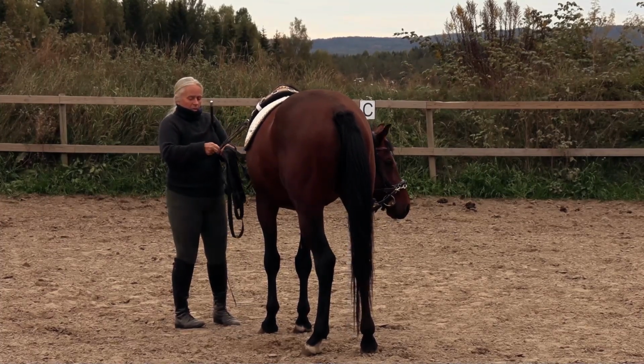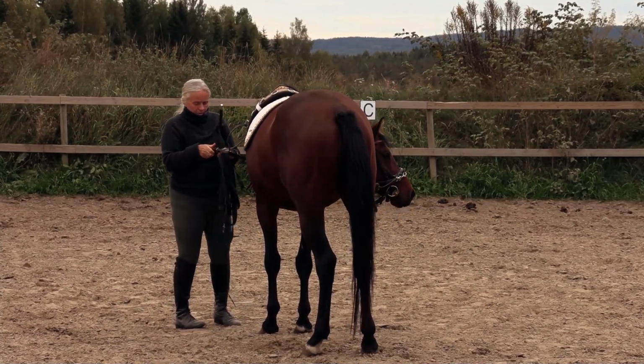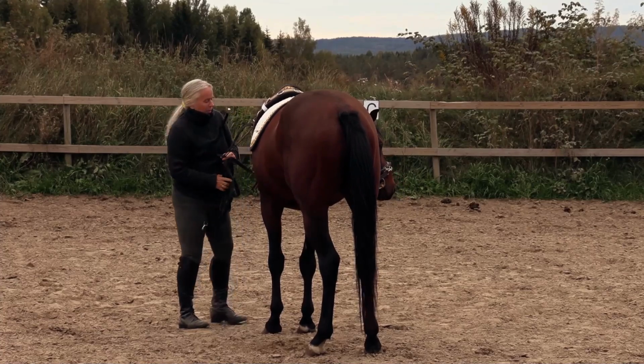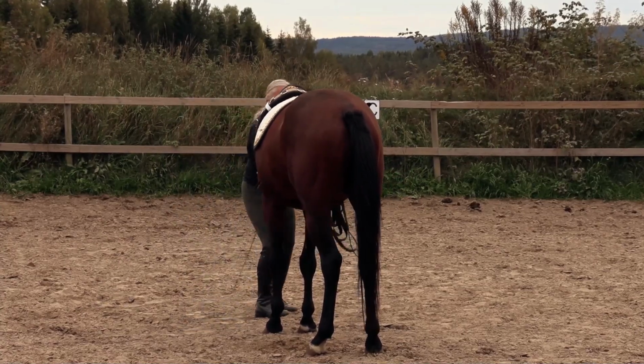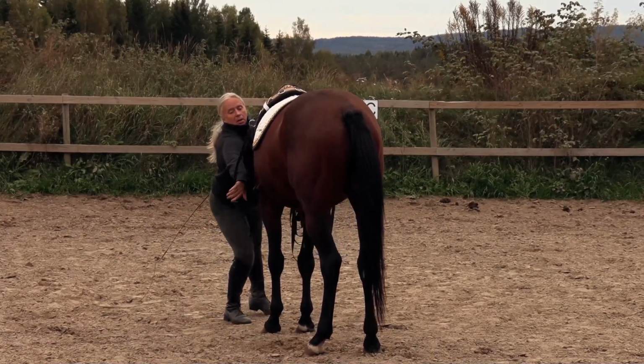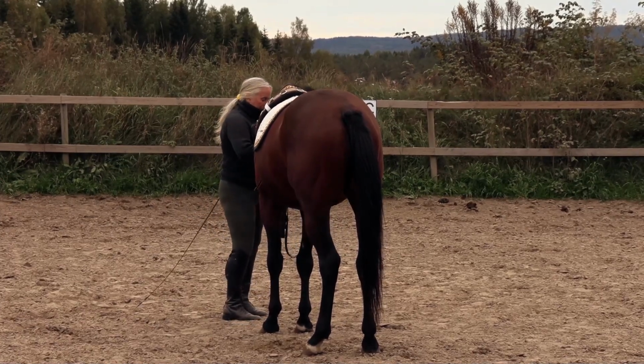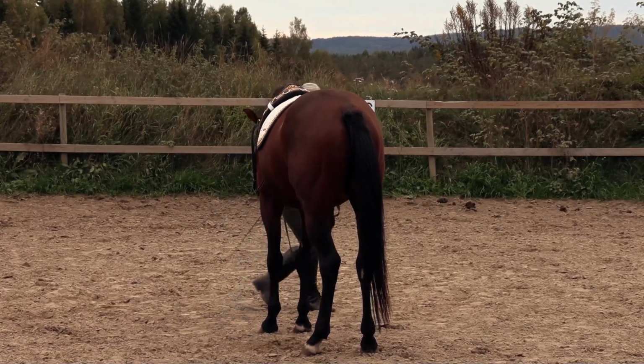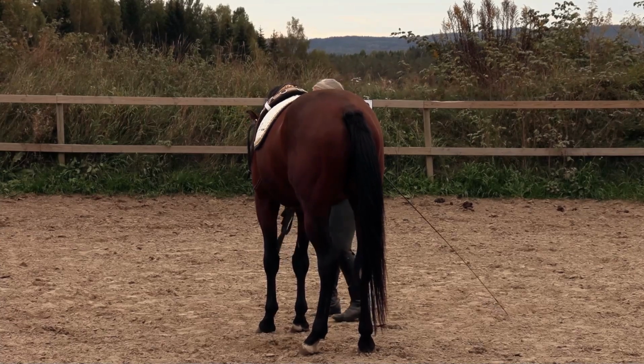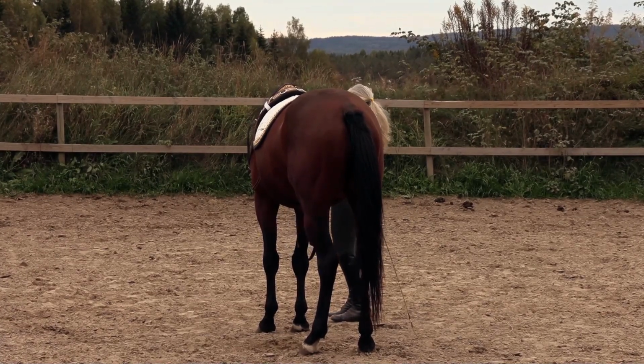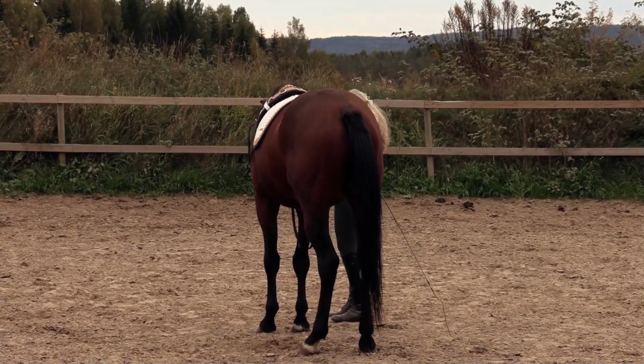So I'm not quite sure, but I think I'm now putting him on both side reins. All right, so he will get an outside rein as well. And the first time I'm putting on the outside rein, I'm not tightening it up very much.